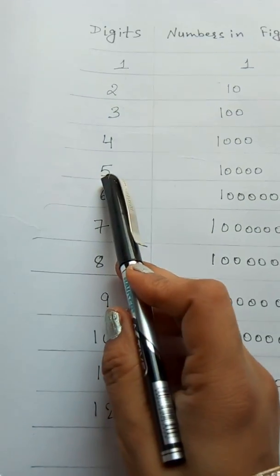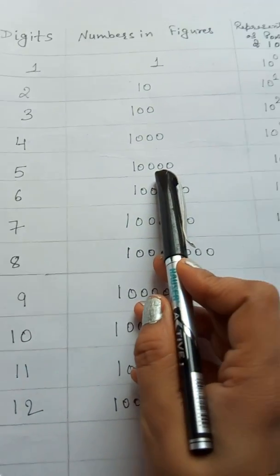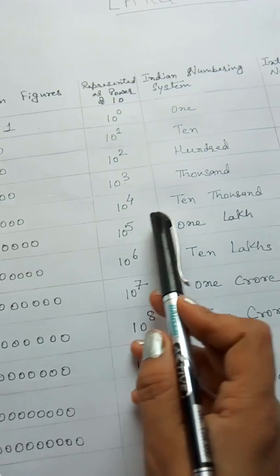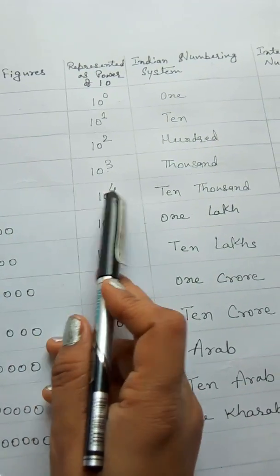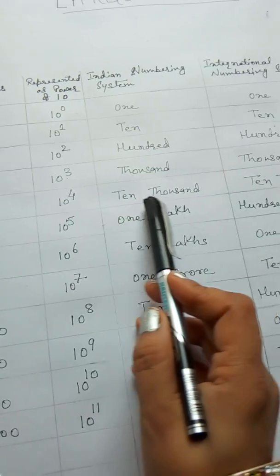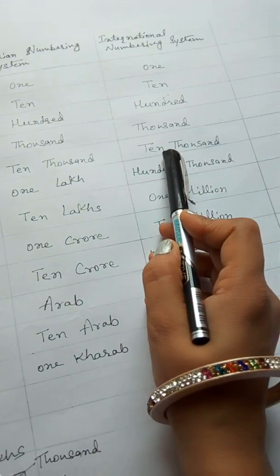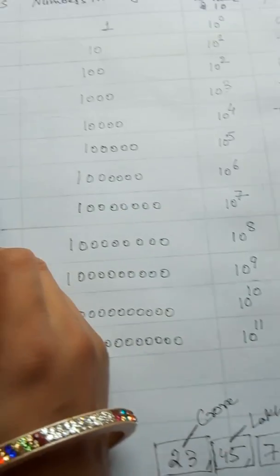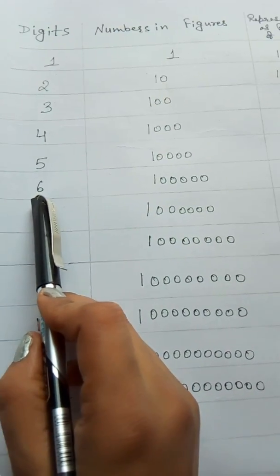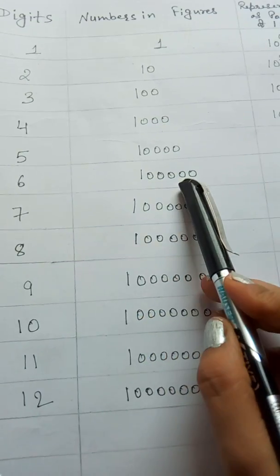Now the five-digit number: 1 and 4 zeros, 10 to the power 4. This is 10,000 according to the Indian numbering system and the international one as well. Now the smallest six-digit number is 1 and 5 zeros.